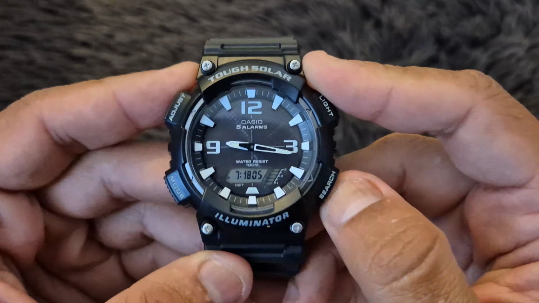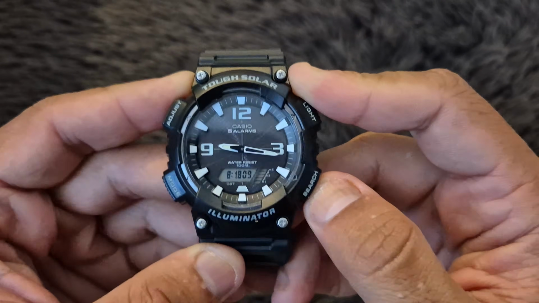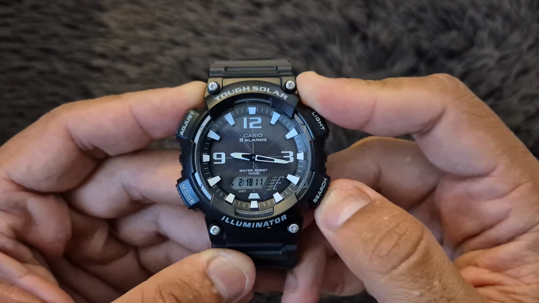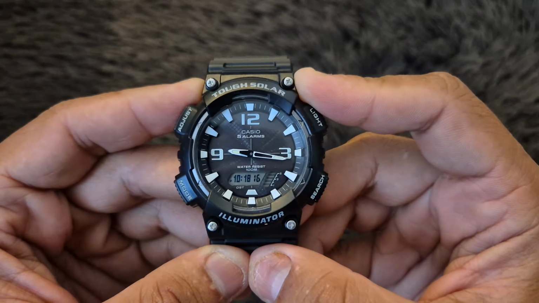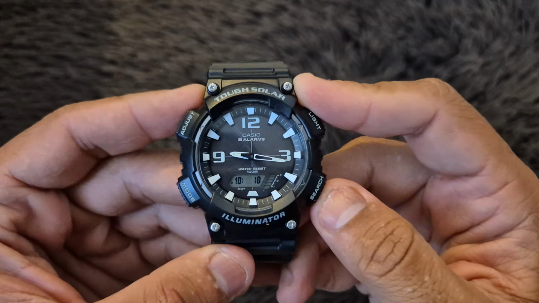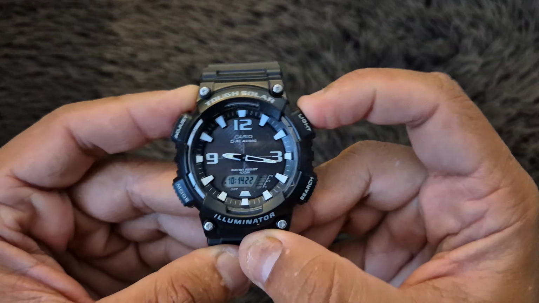Press the lower left button and then use the two buttons on the right side to choose the hour of your local time. Press the lower left button and then use the two buttons on the right side to set the minutes.